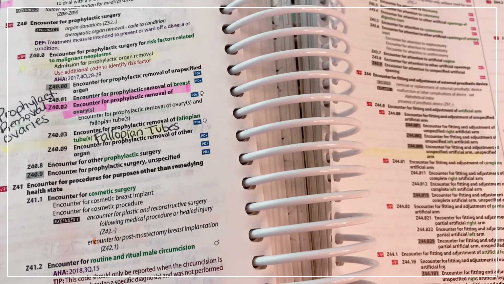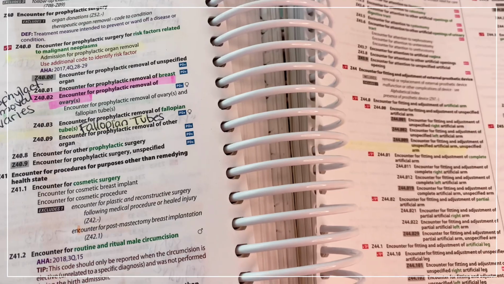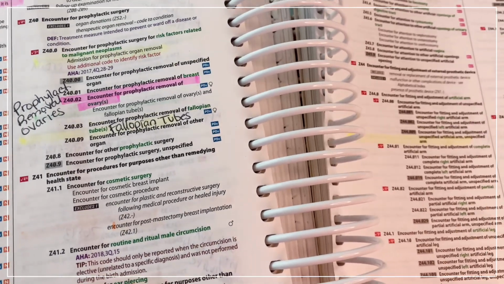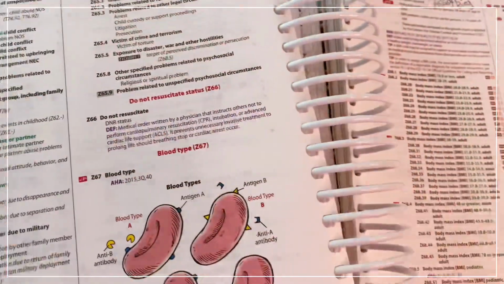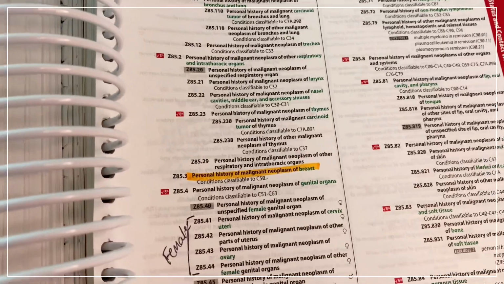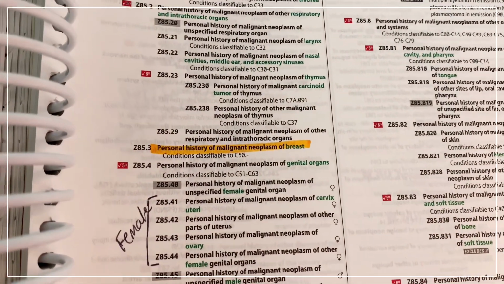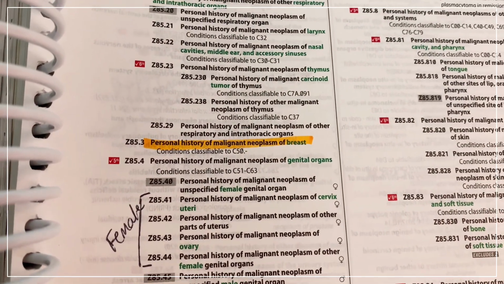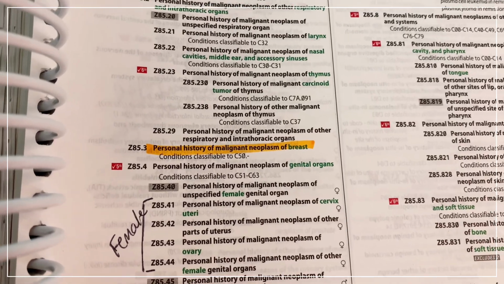And we are just removing her fallopian tubes and ovaries. And that diagnosis code that we are going to report third is the Z85.3, personal history of malignant neoplasm of the breast. So that will be my third diagnosis.